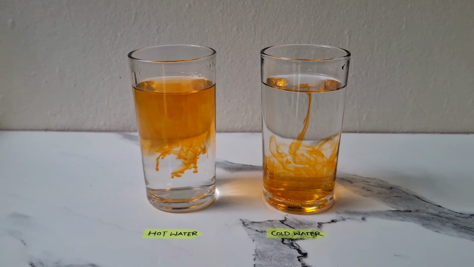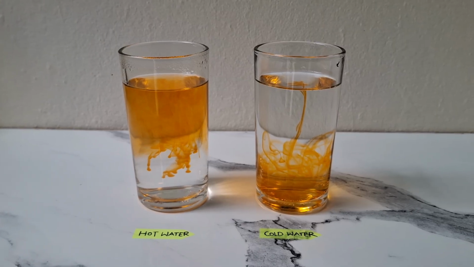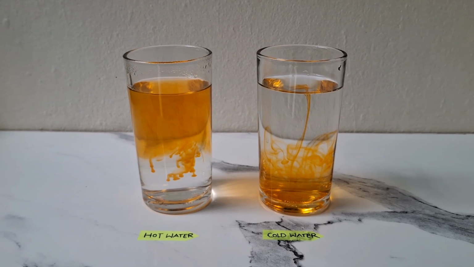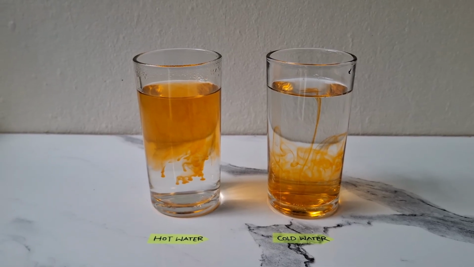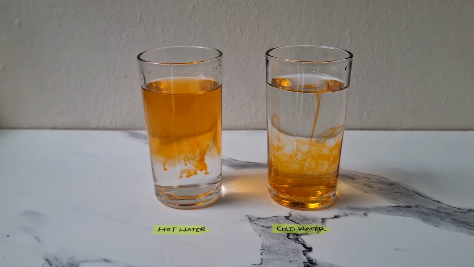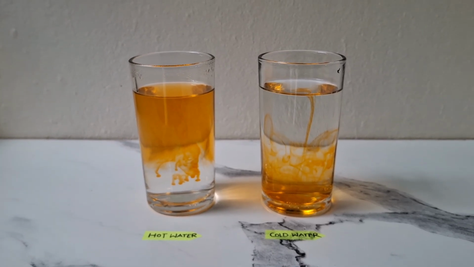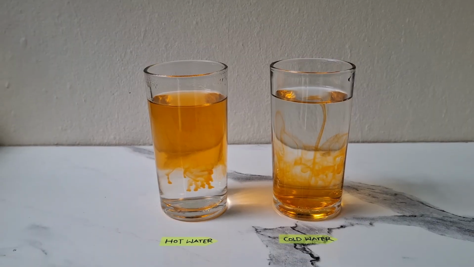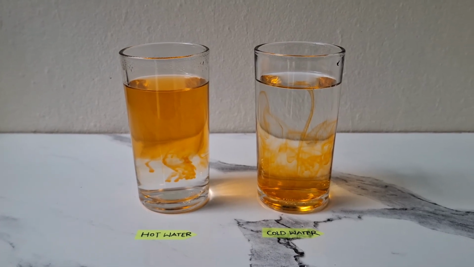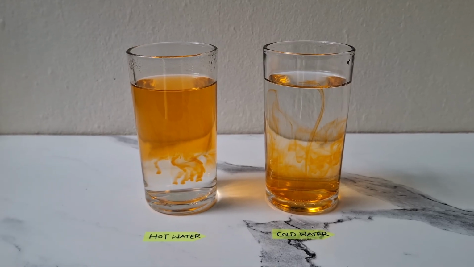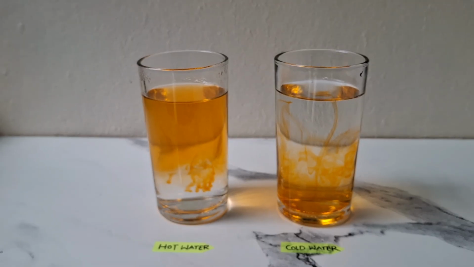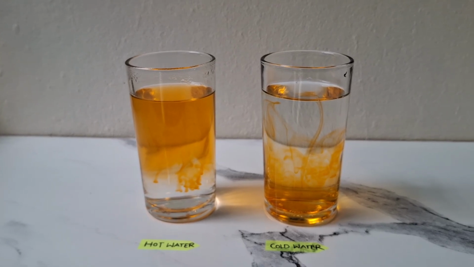In hot water, the color begins to spread almost immediately. The colored particles move rapidly and quickly distribute throughout the glass. In cold water, the color spreads much more slowly, so we can clearly see the streaks and patterns of the color because the particles are moving at a lower speed. After a short time, the hot water becomes nearly uniform in color, while the cold water still shows some visible traces of the dye.